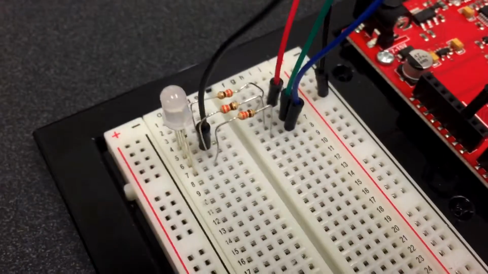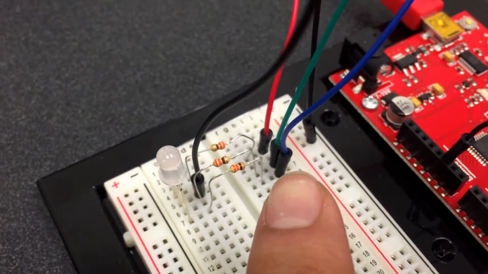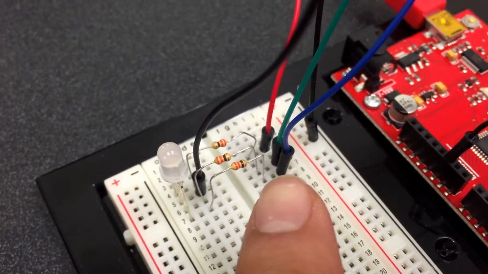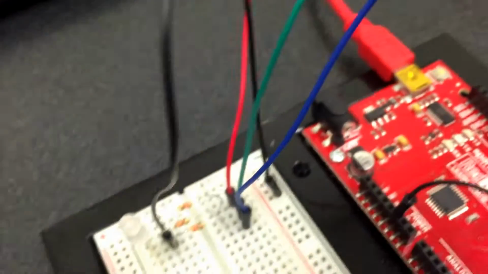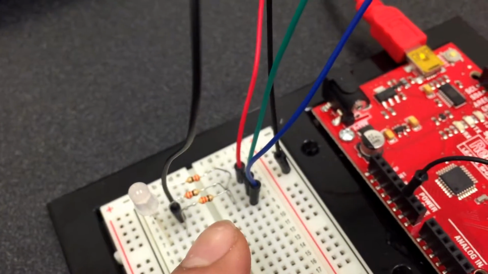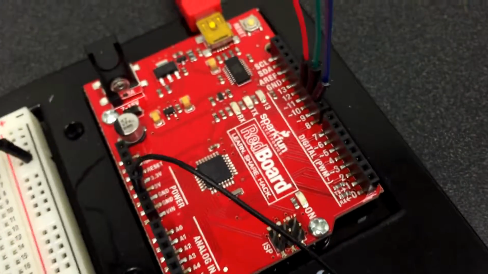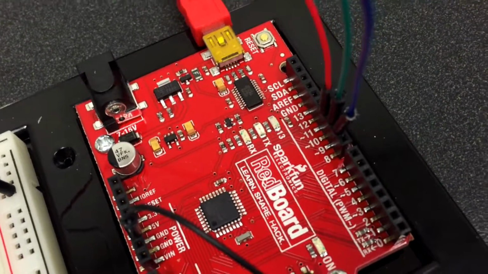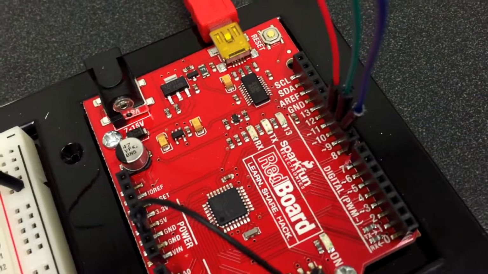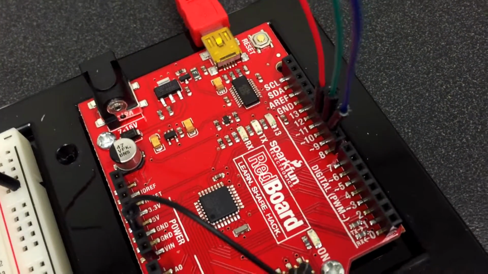Each wire is color-coded to the color the LED will show. So the red wire will light up red, the green will light up green, and the blue will light up blue. And each wire is connected to a certain pin. Starting from pin 11, it is the red pin, and then pin 10 is the green LED, and then pin 9 is the blue LED.